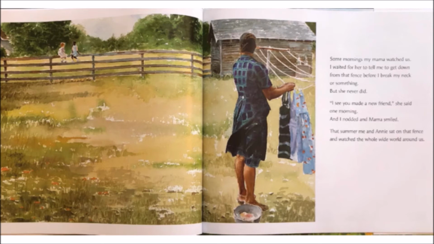I think that Mama actually likes the friendship that Clover and Annie have.